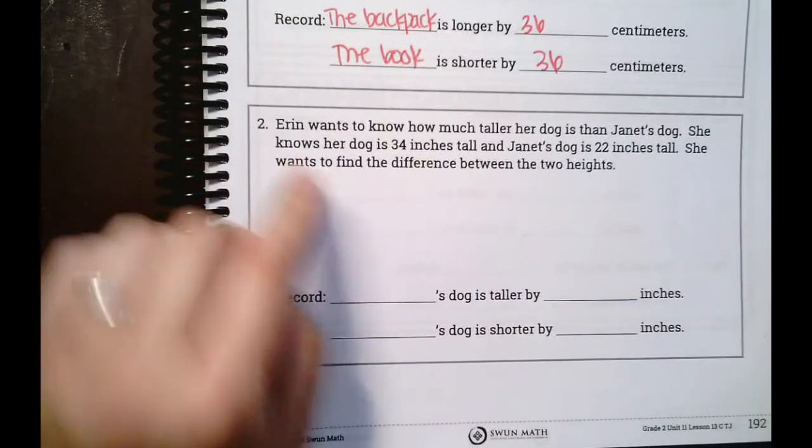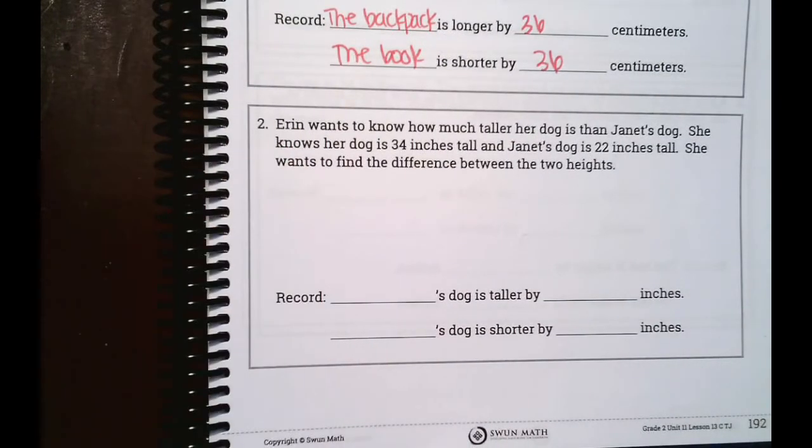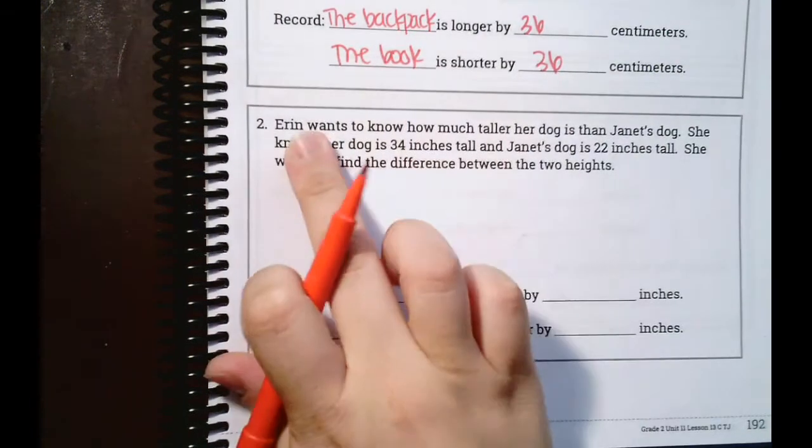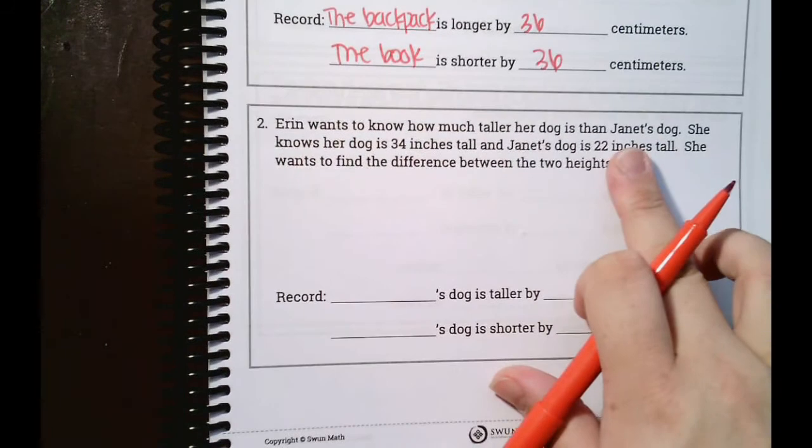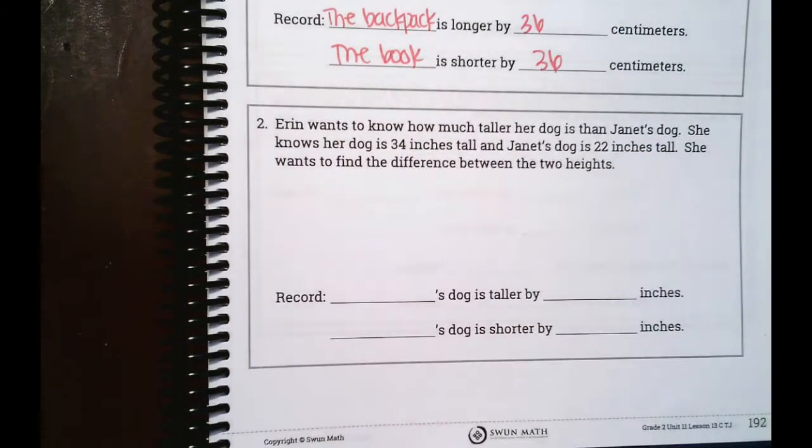Number 2 says, Erin wants to know how much taller her dog is than Janet's dog. So what are the two objects that we're comparing? Her dog, Erin's dog, and Janet's dog, right? She knows her dog is 34 inches tall. And Janet's dog is 22 inches tall. She wants to find the difference between the two heights.